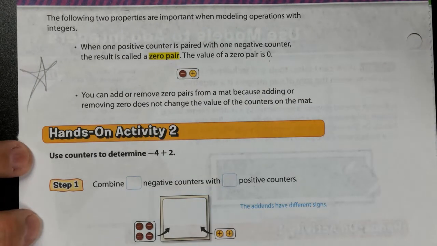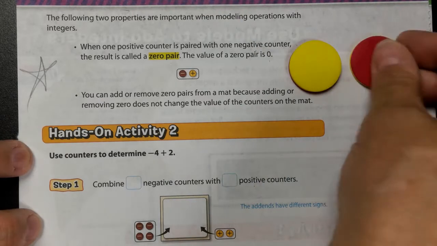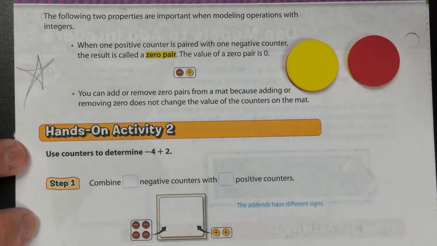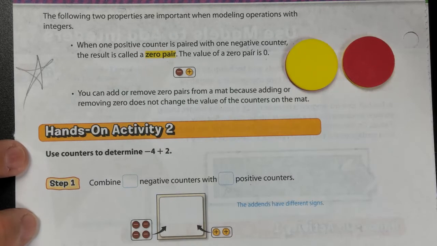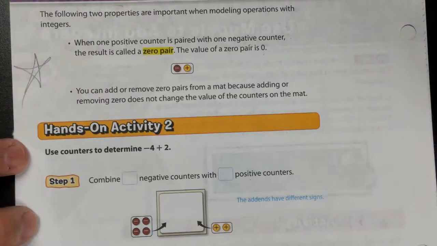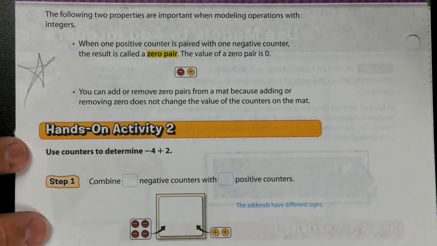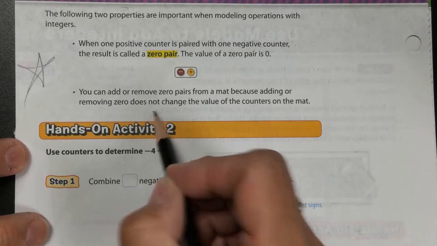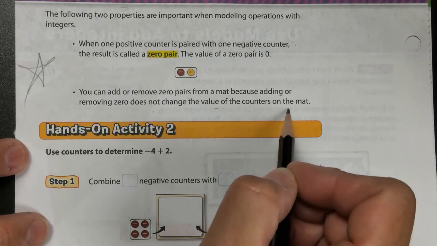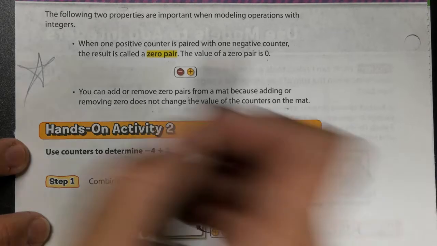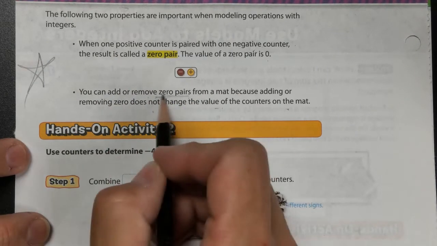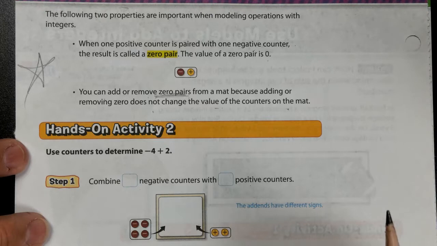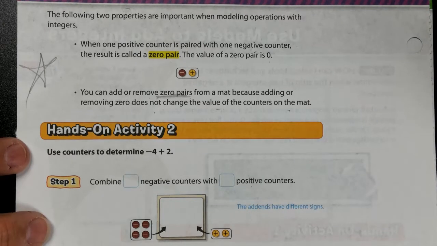So basically they're saying if you've got a positive and a negative, they cancel each other out. It would be like if I gave you $1 and then I took $1 away, you would have nothing, right? So you can add or remove zero pairs from a mat because adding or removing 0 does not change the value of the counters on the mat. You can add or remove 0 pairs. Okay? And so this is going to make sense in just a second.